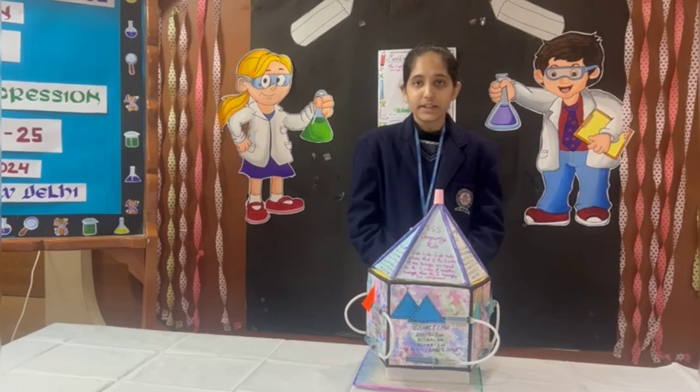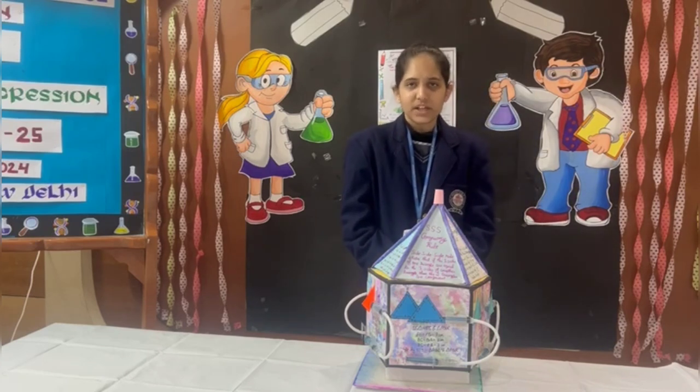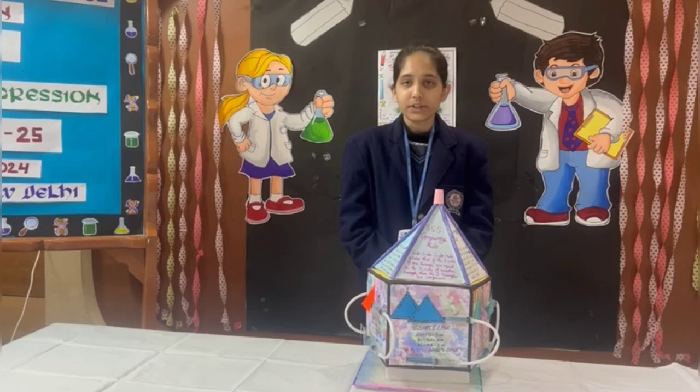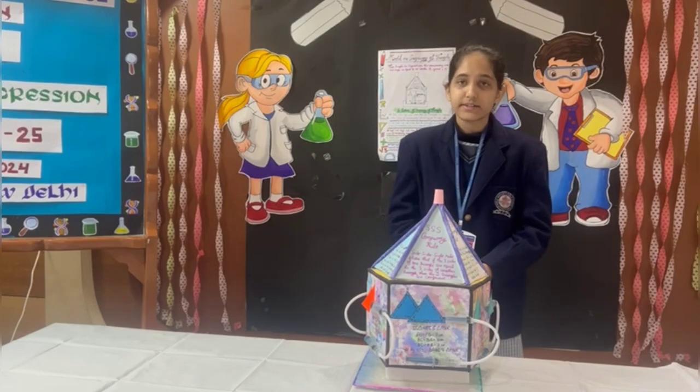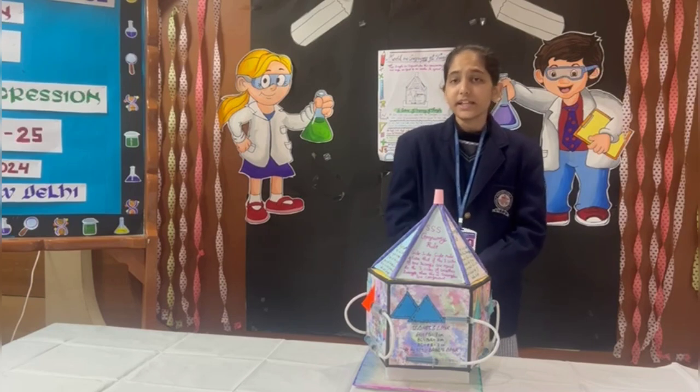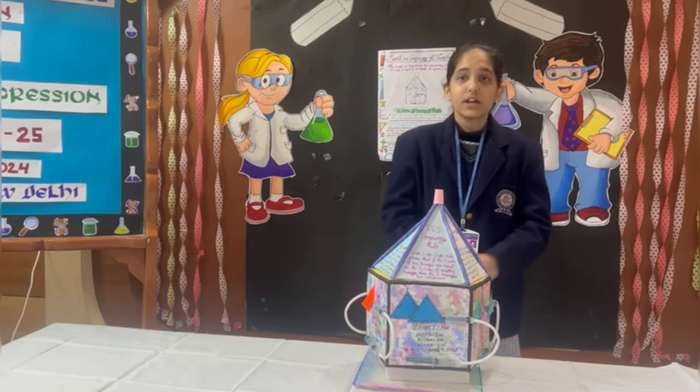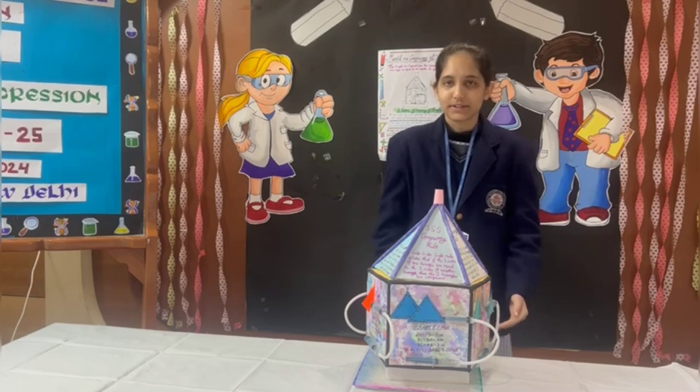The second example is the geodesic dome. It is a hemispherical self-supporting structure made of interlocking triangles. These triangles meet the side-angle-side criteria. A single mistake in the measure of sides or angles could lead to the whole collapse.